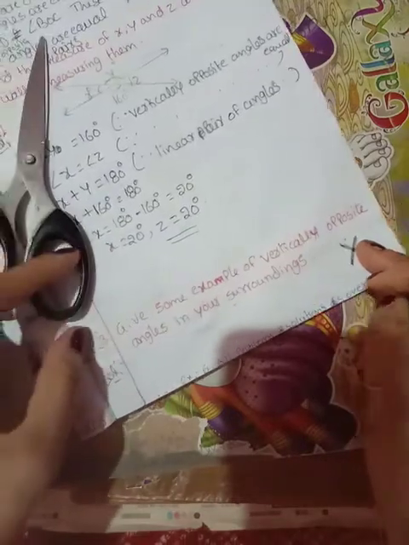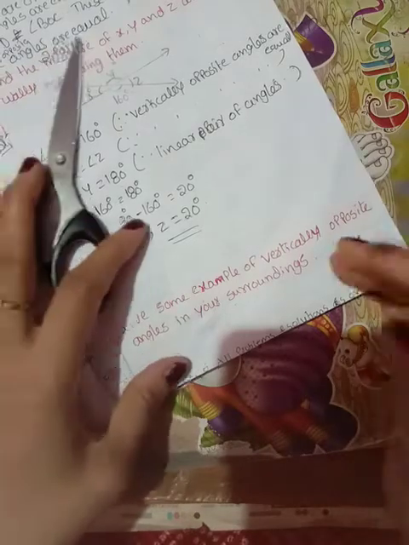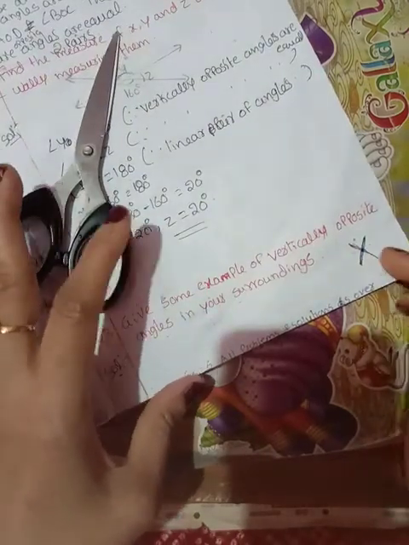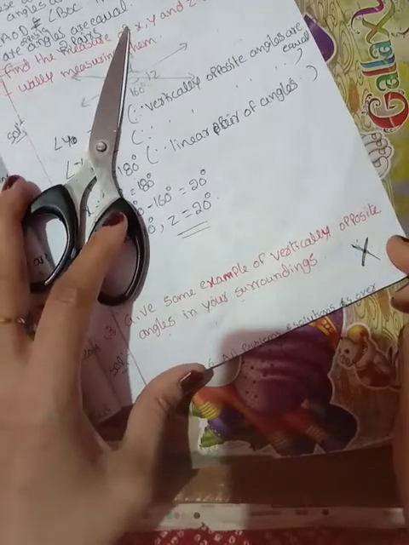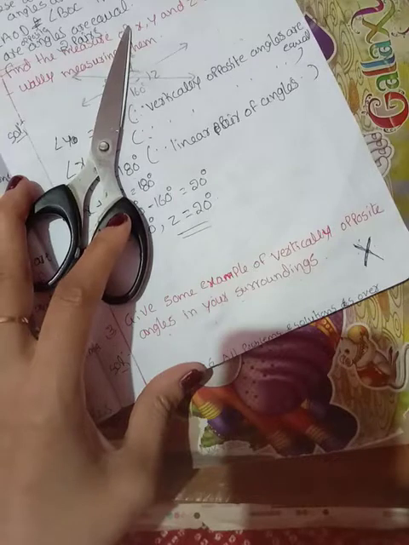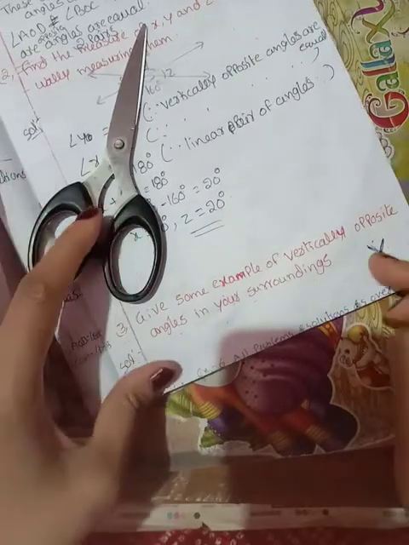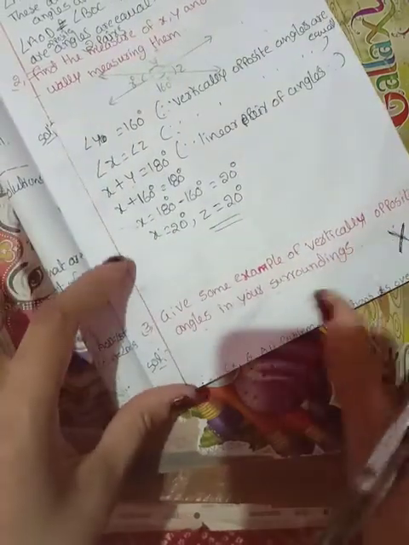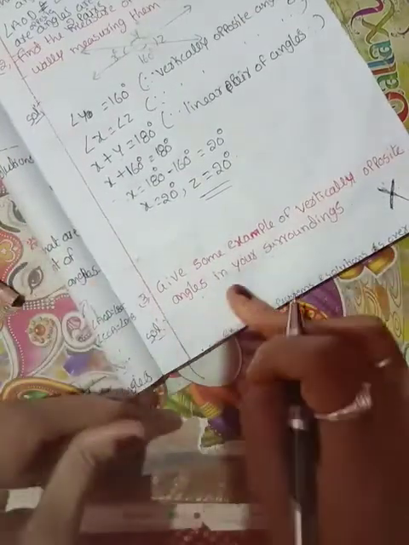Another example is the four legs of a folding cot or folding chair. These are all examples of vertically opposite angles. You can understand neatly, Gagan.